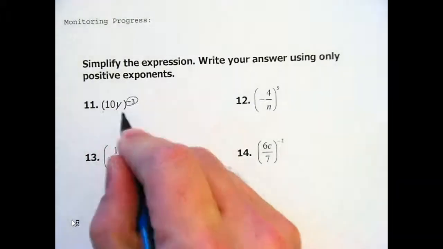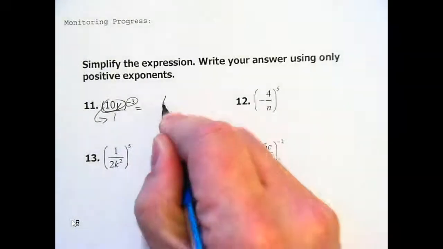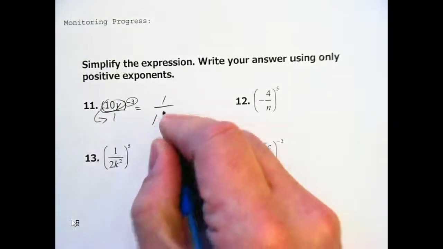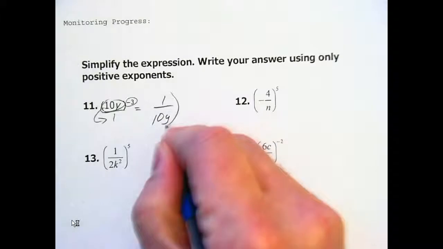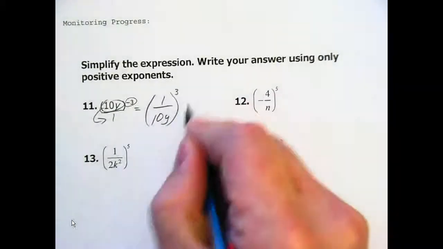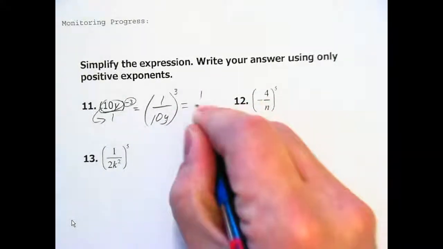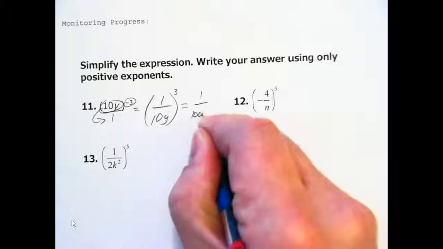Okay, remember negative out here means everything moves. It becomes 1 over 10y, all to the third, like that. And that means it goes into the 10 and goes to the y, so we get 1 over 1,000y cubed.